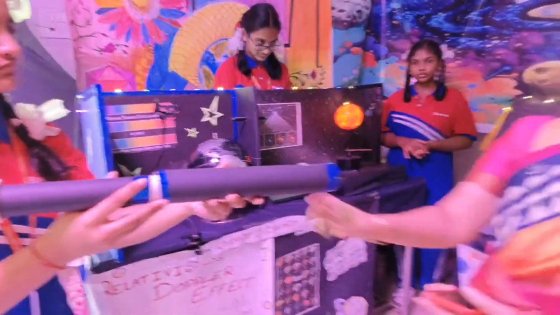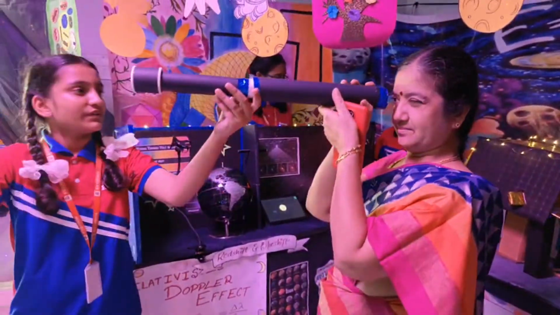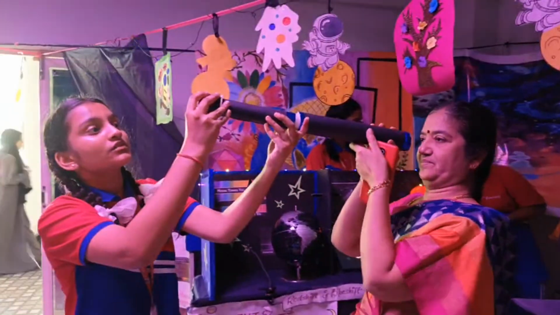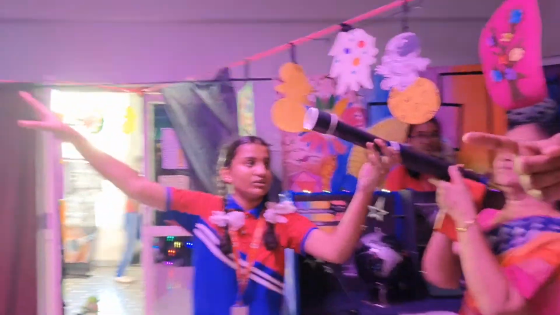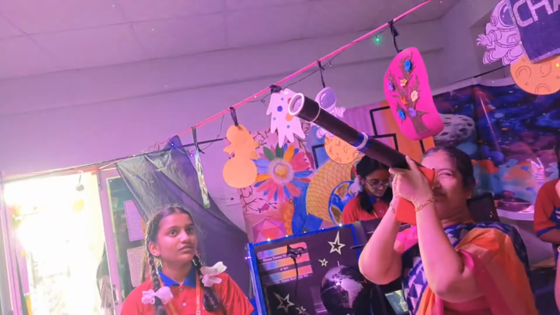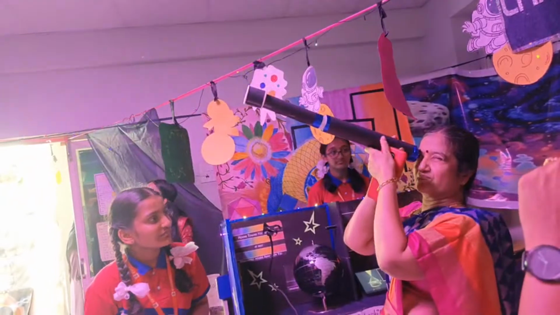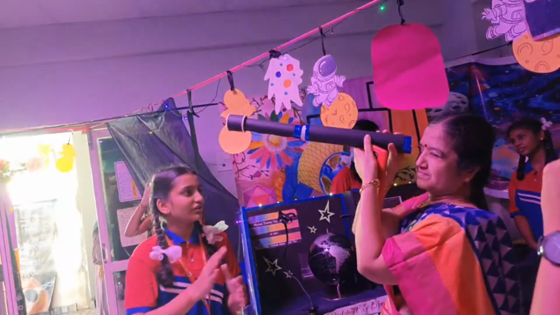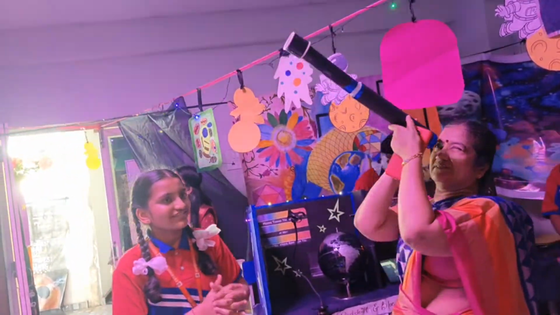It's a working model. I want to try. See the wall. No, ma'am, the wall color will change. Colors will be there. Which color do you see, ma'am? Only on the wall.